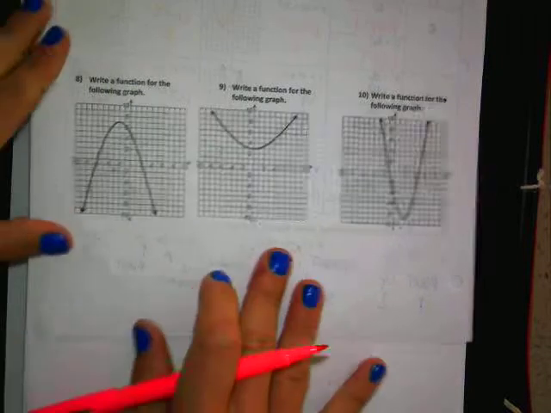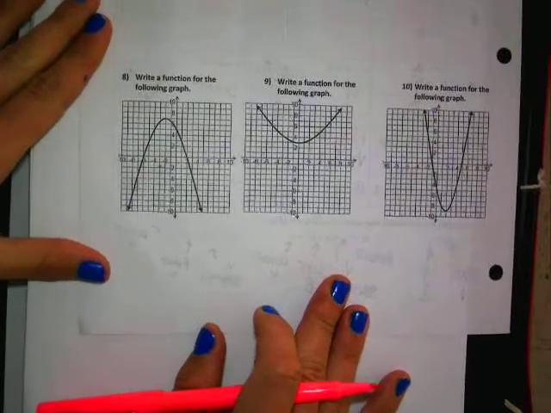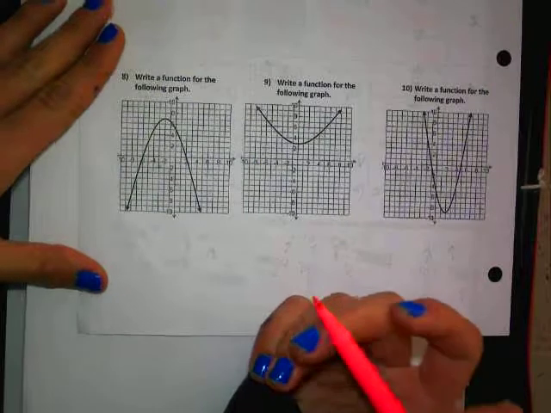Next one, 8, 9, and 10, and we're done. So I want to write a function for the graph, but I want to do it without a calculator. So I'm not going to do it like I did it today during the quiz and yesterday during notes. I'm going to find the vertex, and I'm going to find my A value, and then I can write my function. You can do F or G or Y. It doesn't matter.